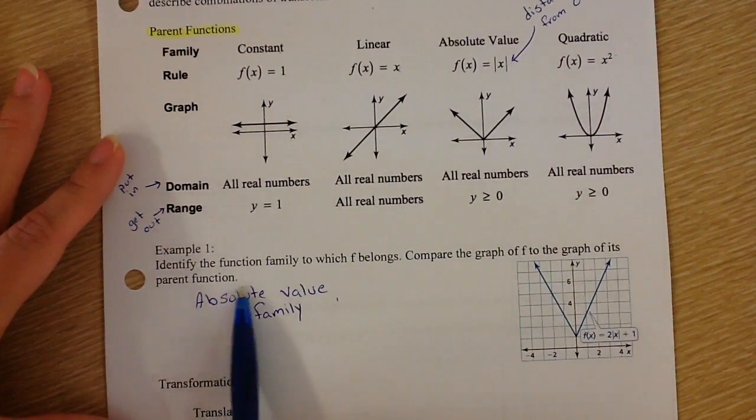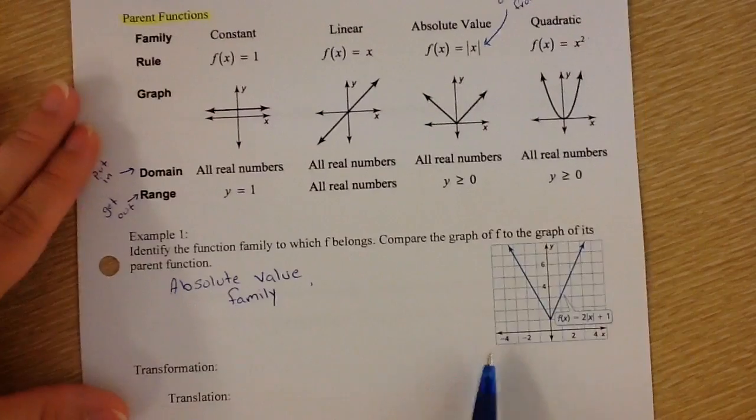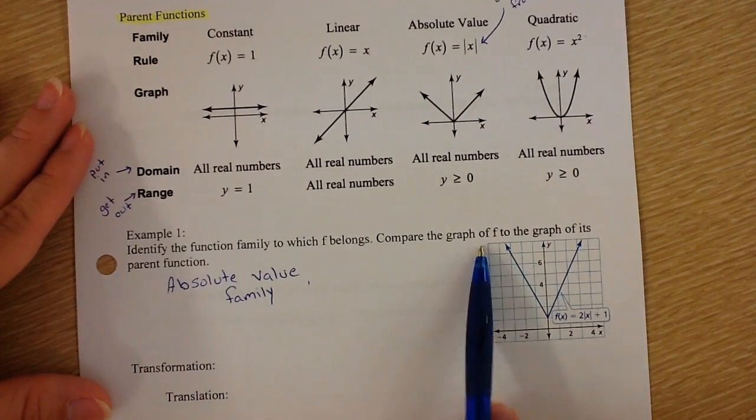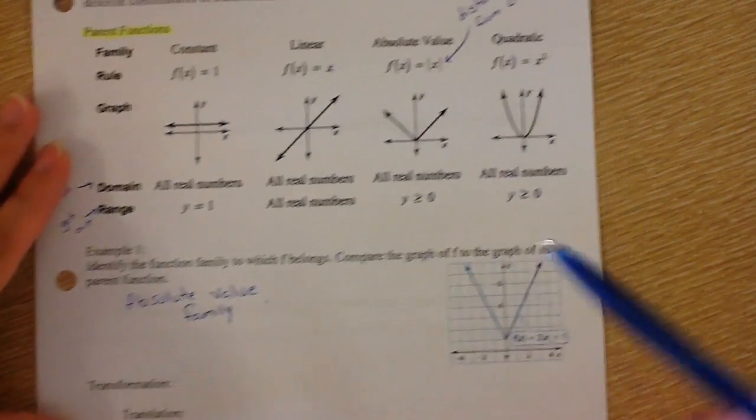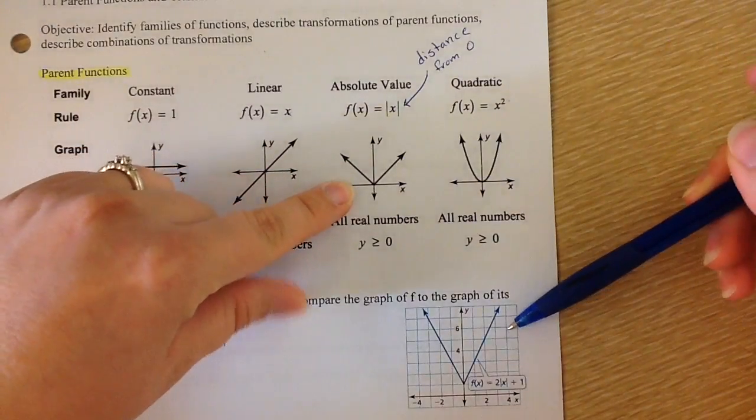Okay, so identify the function family to which f belongs. We did. This belongs to the absolute value family. Compare the graph of f to the graph of its parent function. So how does the parent compare to this one?